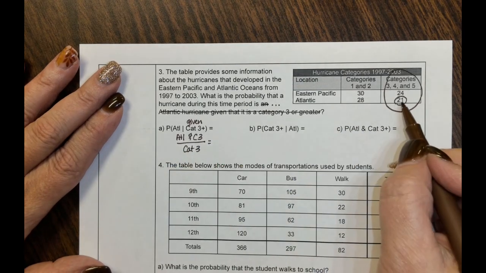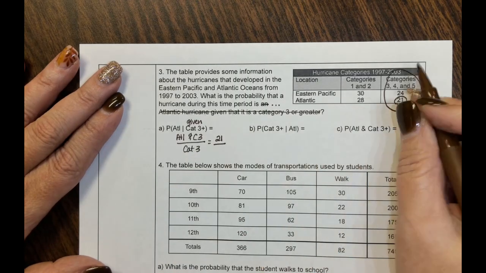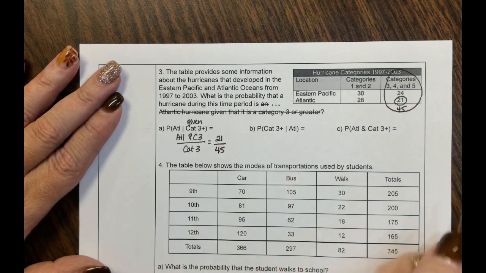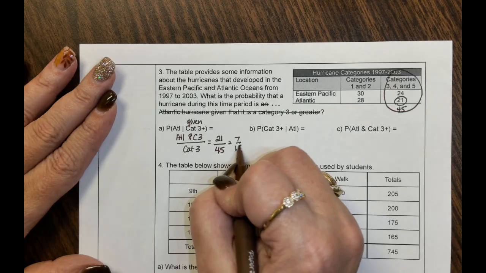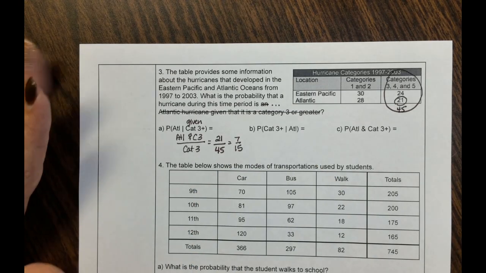So Atlantic and category 3 is 21 over 24, and 21 adds up to 45. And 21 over 45 reduces to 7 over 15. And we'll just leave it like that. You can convert it to decimals or to percent.